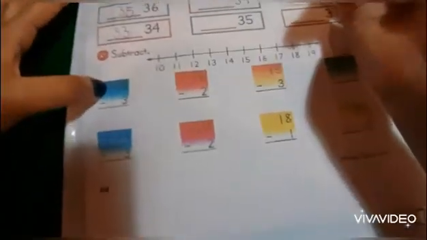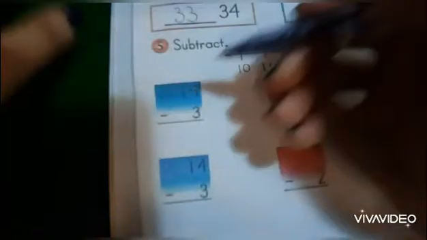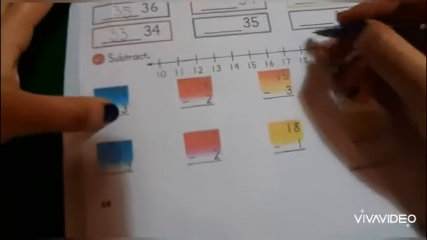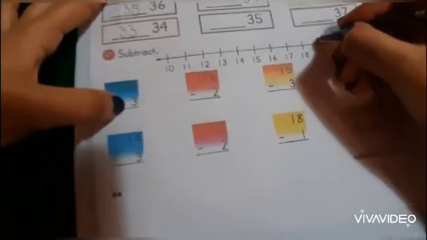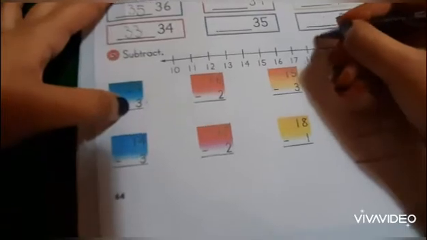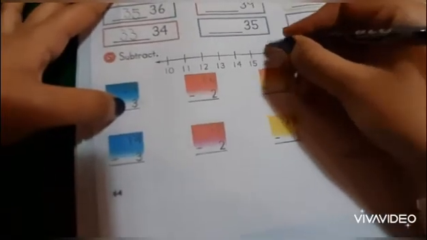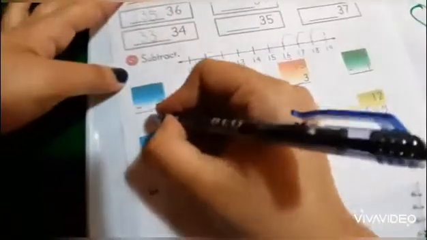Okay. Now, question number 5. Subtract. This is again in the vertical form. Okay. First question says 19 minus 3. So this is 19 on the number line. I have to go backwards how many times? 3 times. We have to take 3 out of 9. So 1, 2, 3.